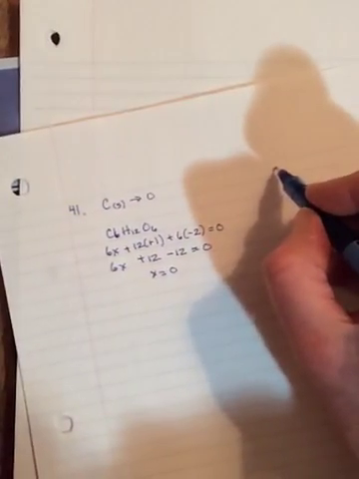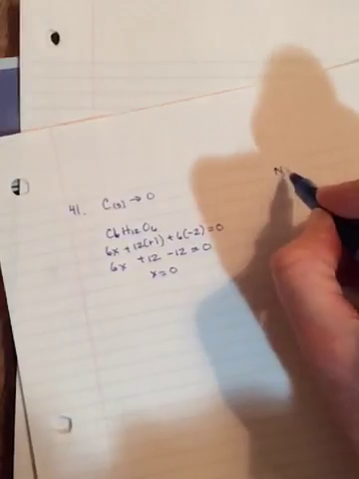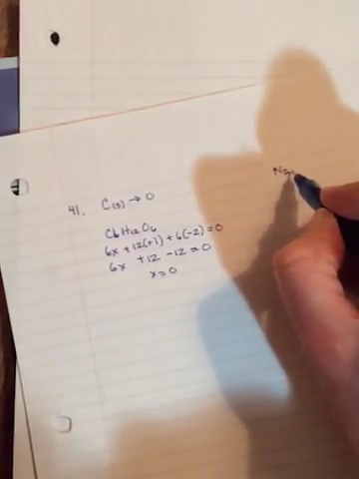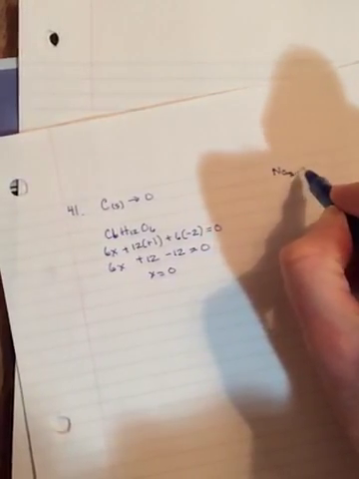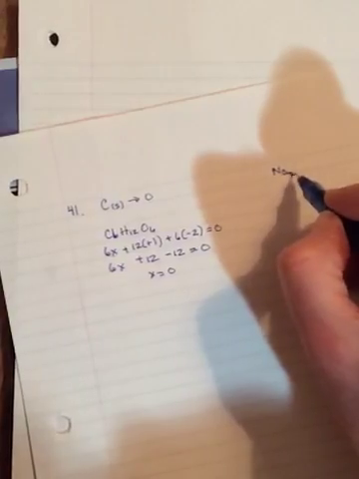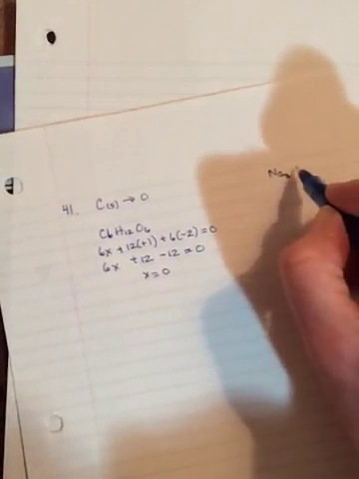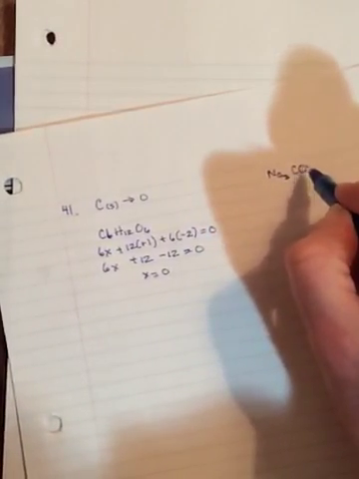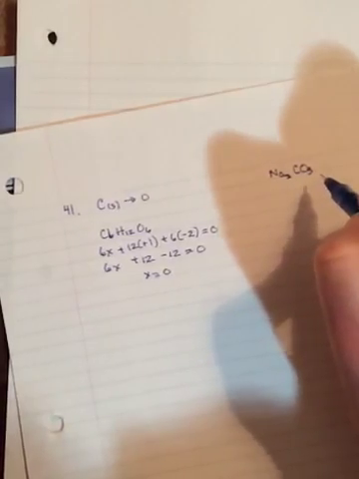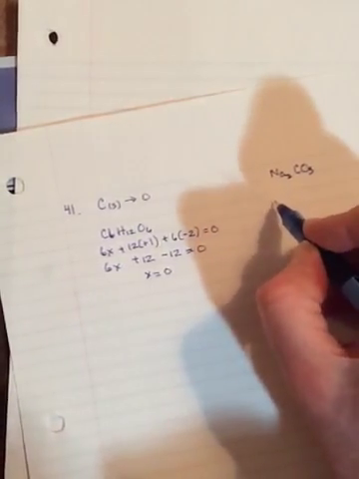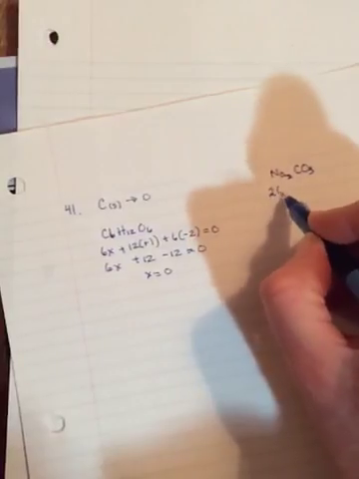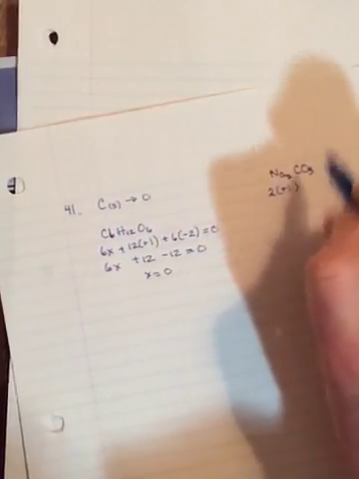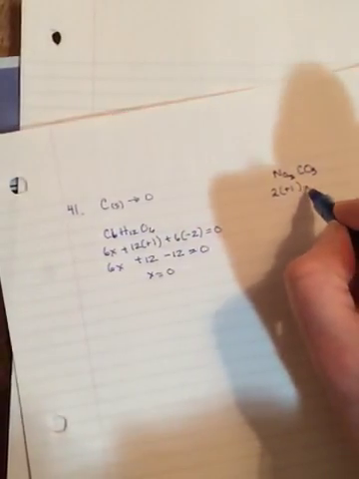Okay, for C, sodium carbonate. Were you able to figure out what sodium carbonate is? Carbonate is a polyatomic ion again, and it has a charge of negative 2, so this is going to be Na2CO3. Na we know has an oxidation number of positive 1. It's in the first column of the periodic table.